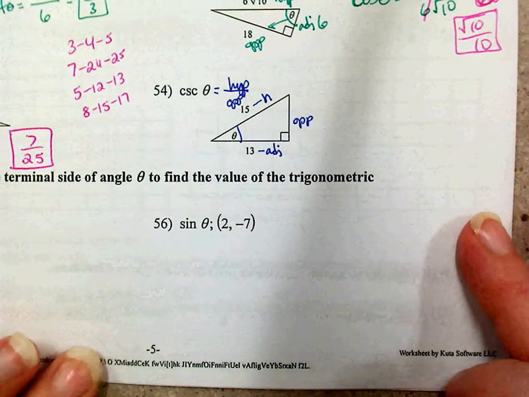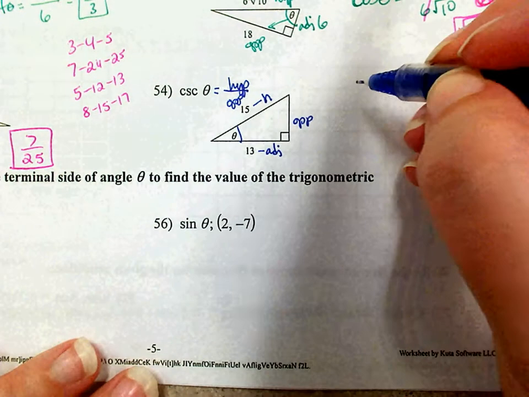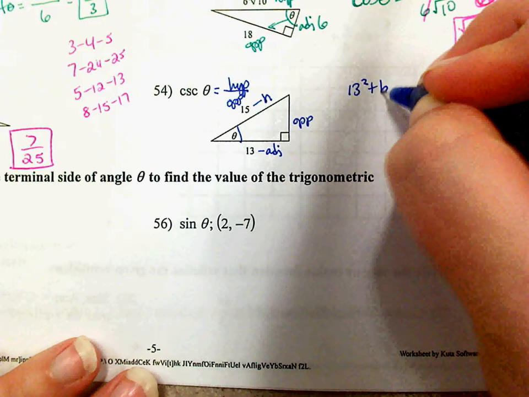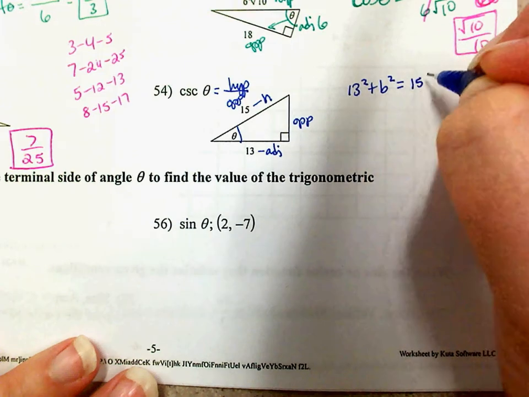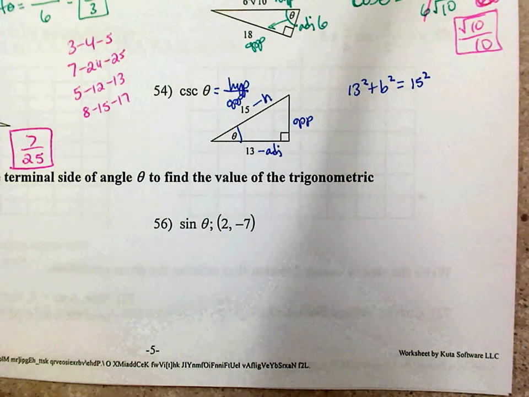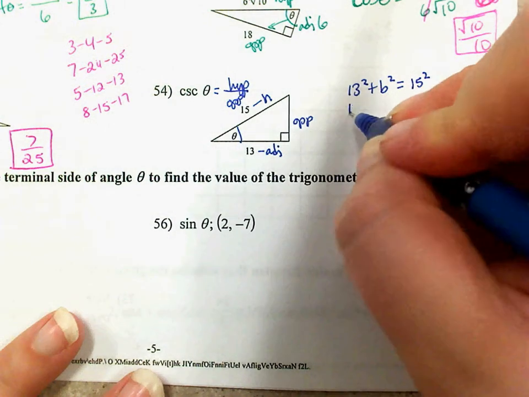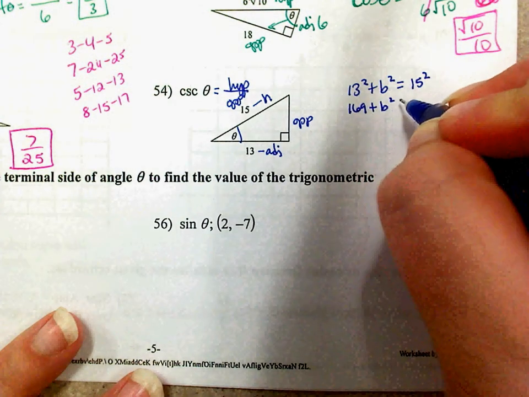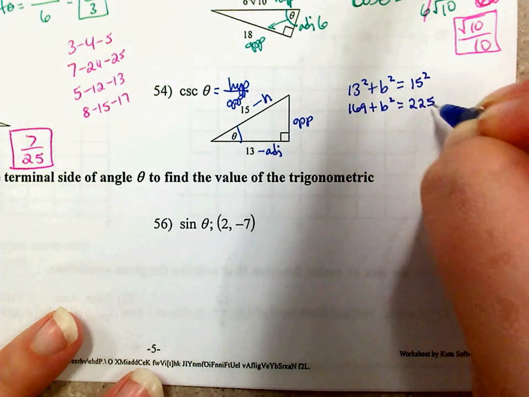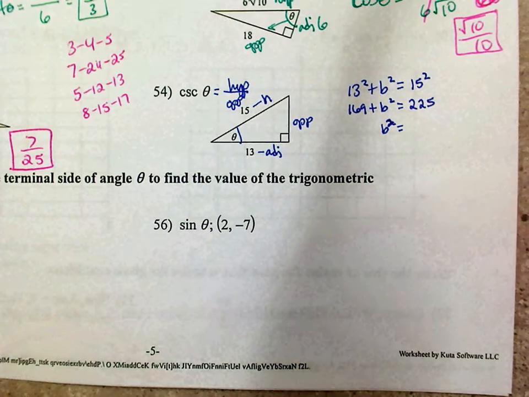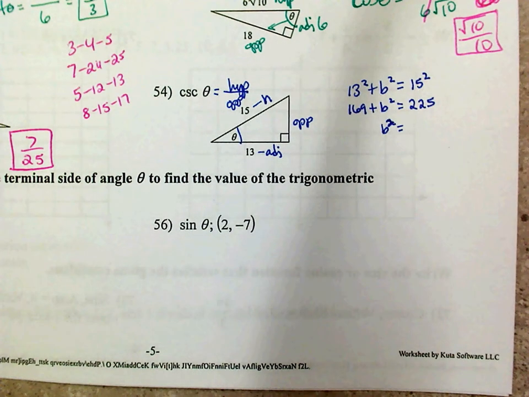Okay. A squared plus b squared equals c squared. 13 squared plus b squared equals 15 squared. What is 13 squared? 169. 15 squared is 225. 225 minus 169? 56. So b equals the square root of 56.